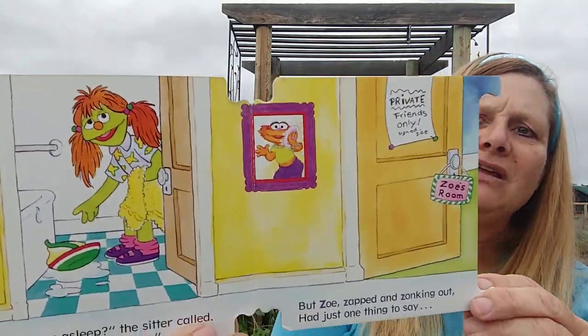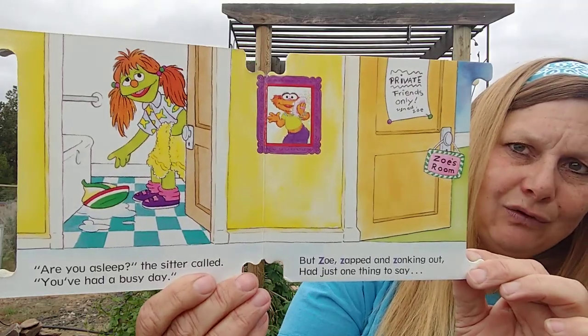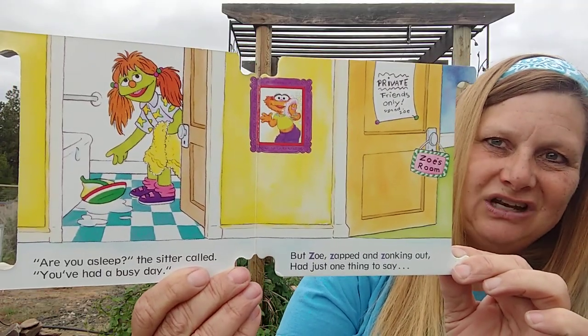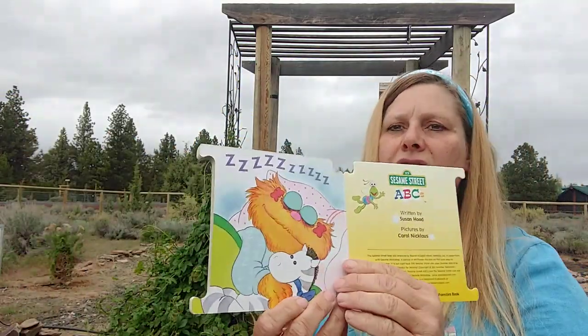What do you think it is? Do you want to take a guess? You want to take a guess at what she had to say? She didn't have anything to say at all.